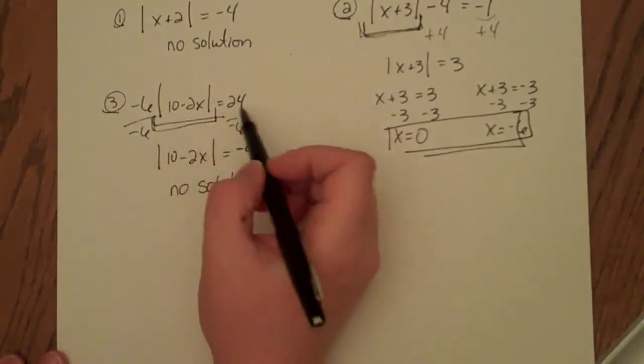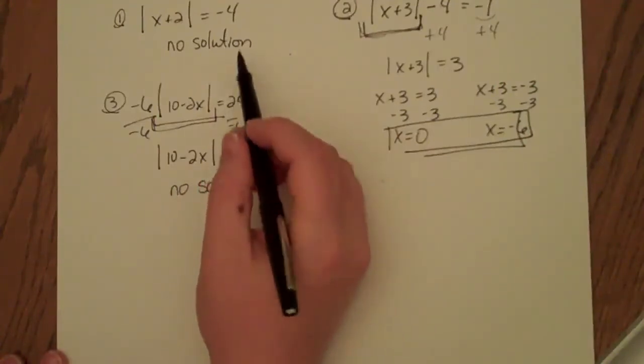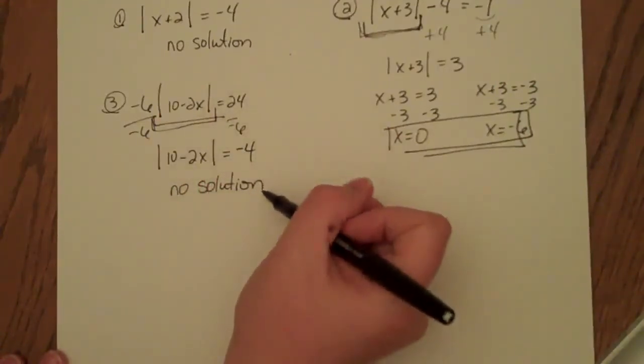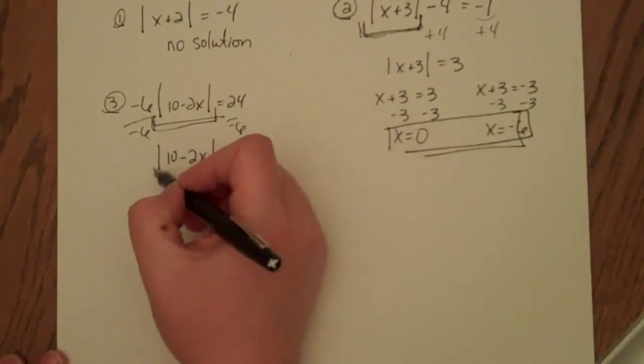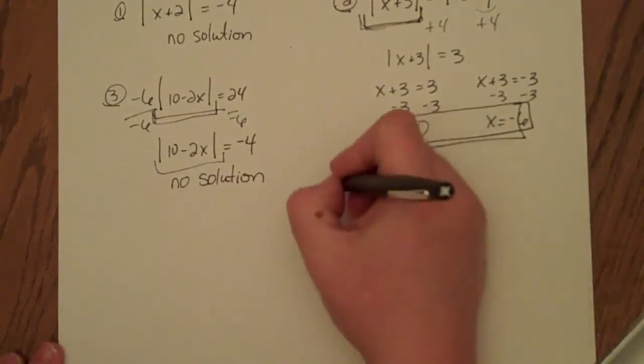Again, if we had tried to decide that from the very beginning, we would have thought it had a solution because this was equal to a negative. But we can't make the decision on no solution until we have the absolute value part isolated. Let's take a look at one more.